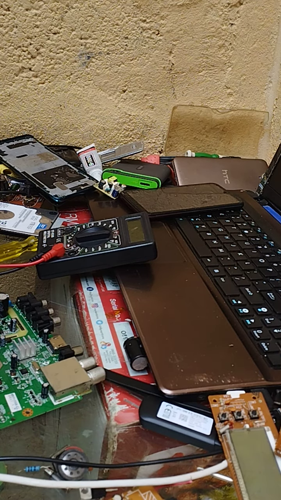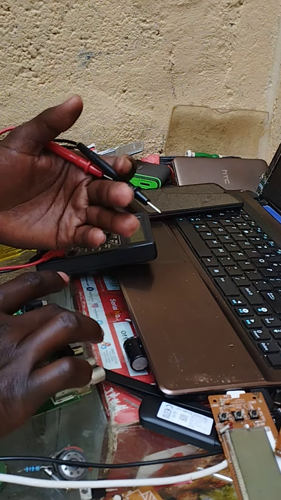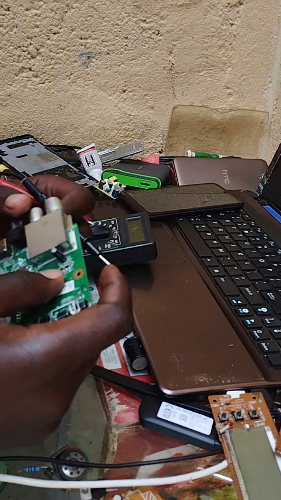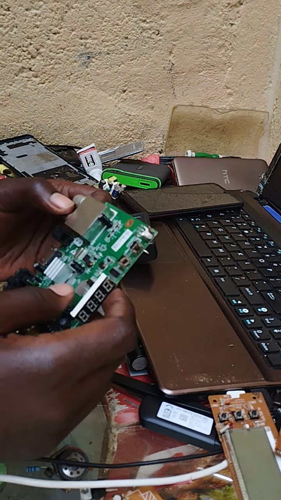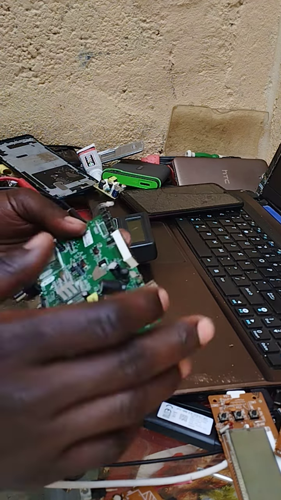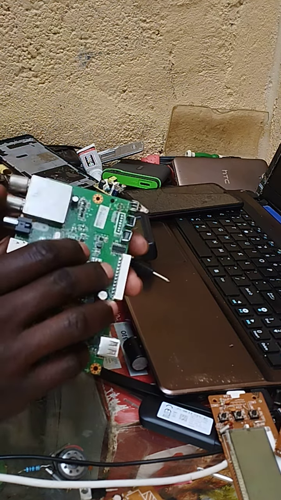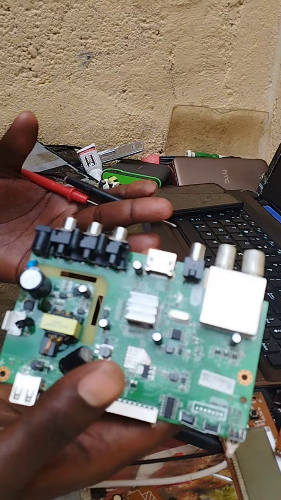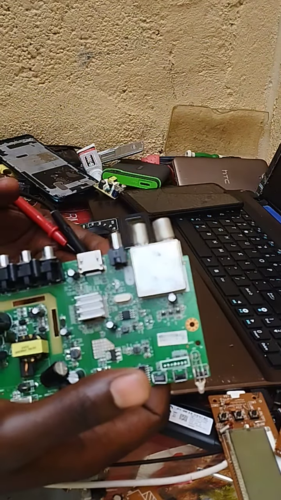How to diagnose motherboard repair. Maybe it is a motherboard of a laptop, a television, or anything. It will not be the same as this motherboard that I'm holding, but I just want to tell you the basic skills for how to diagnose a motherboard like this one.